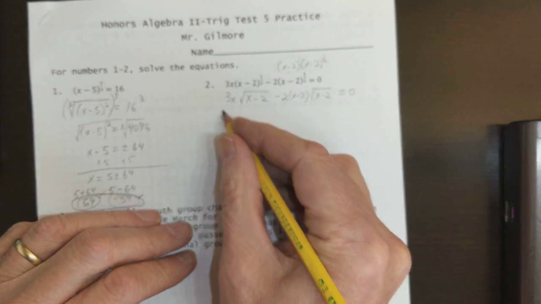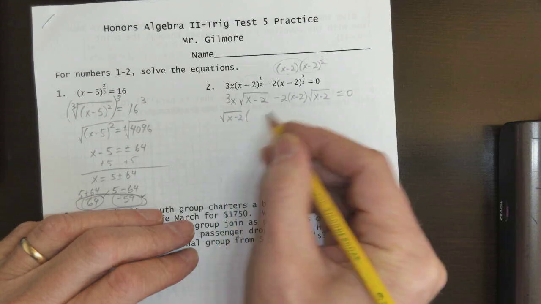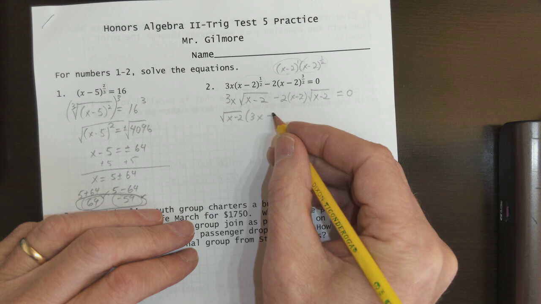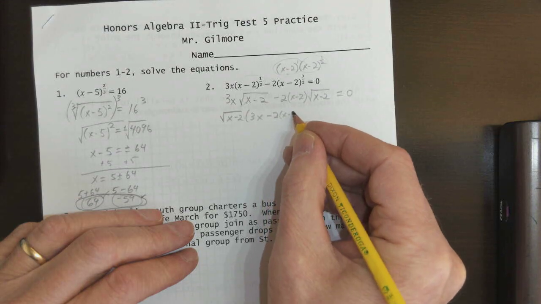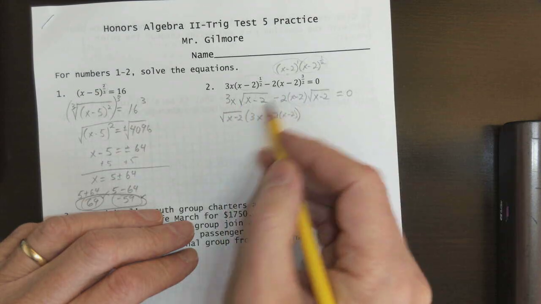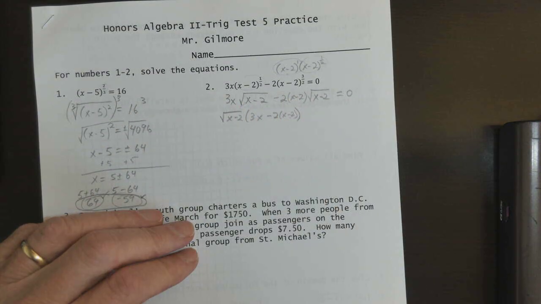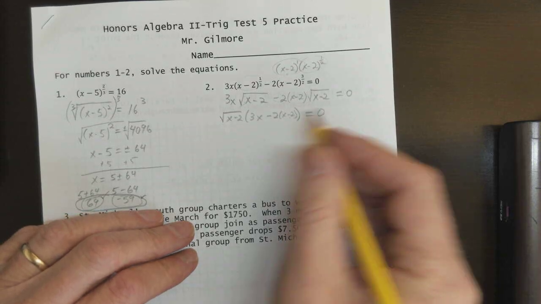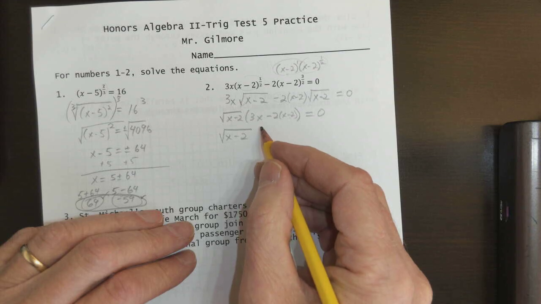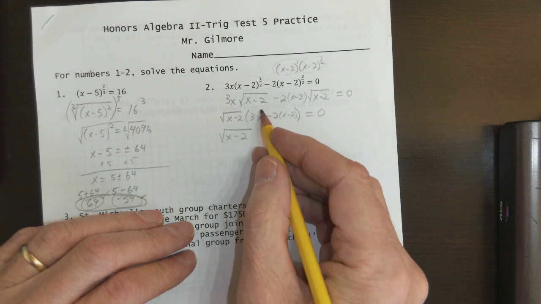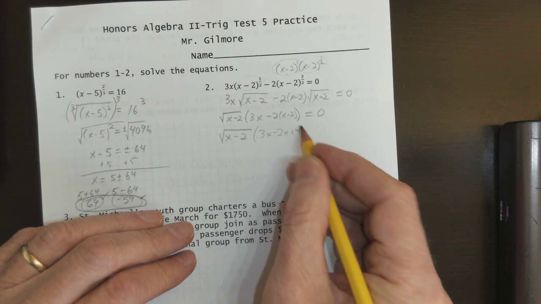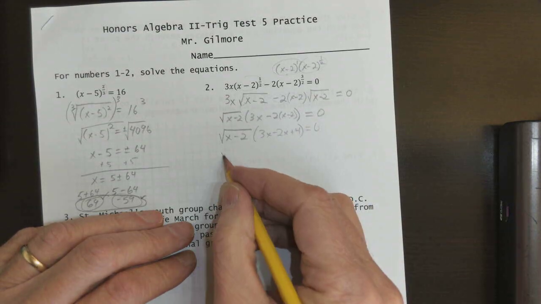And then I have a greatest common factor of x minus 2 between these two terms. And then I have 3x minus 2 times x minus 2. That's like the coefficients of the square root of x minus 2 I'm putting together, equals 0. Square root of x minus 2 times 3x minus 2x plus 4 equals 0.